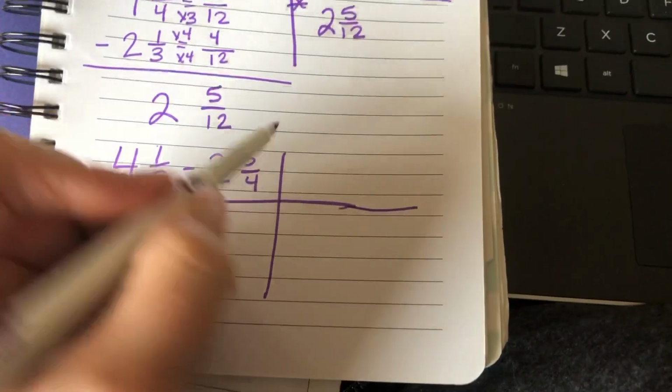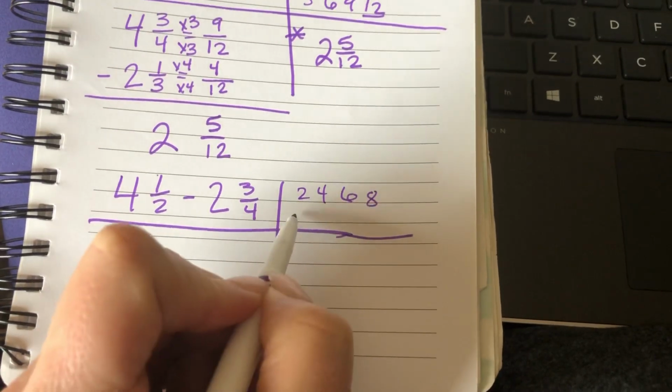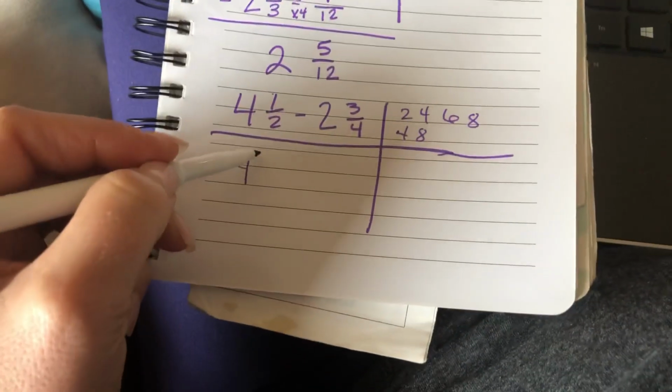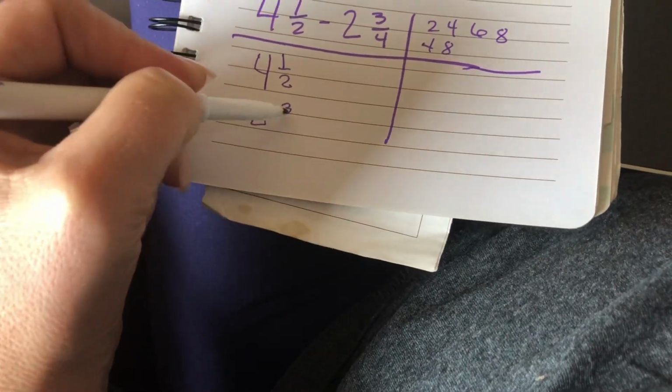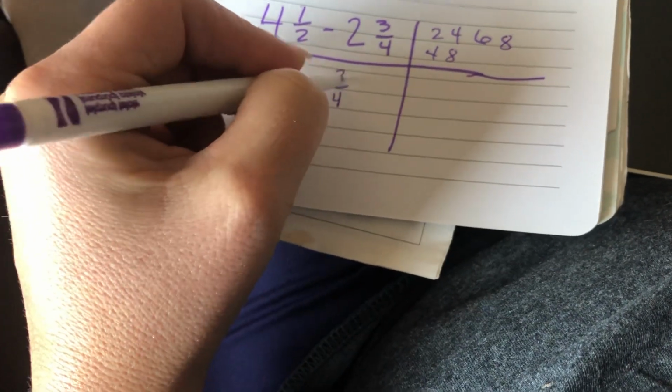Okay, so we're going to do the same thing. I'm just going to kind of breeze through this part. So finding my common denominator is 8. Okay, so now we have 4 and 1/2 minus 2 and 3/4. So my new fraction is going to be 2/4.